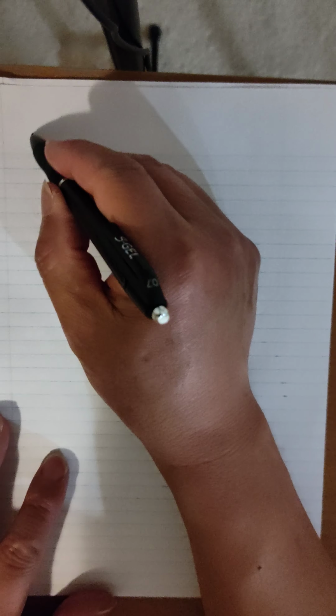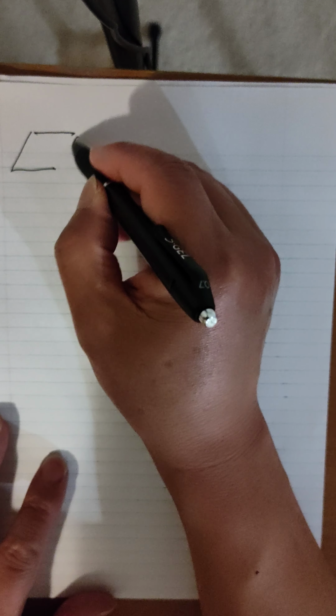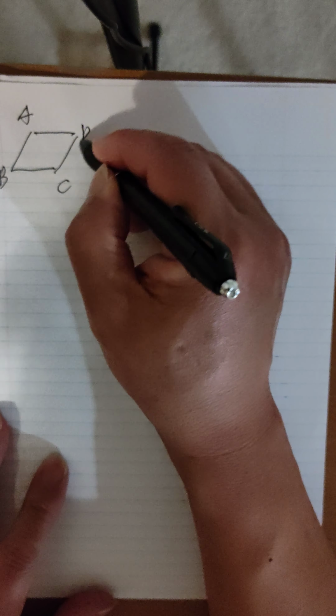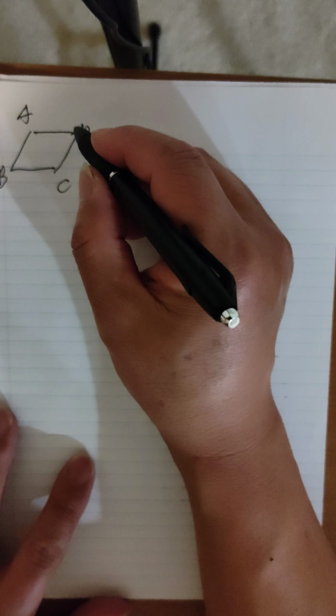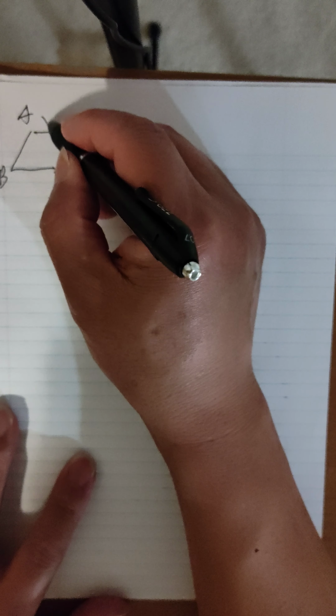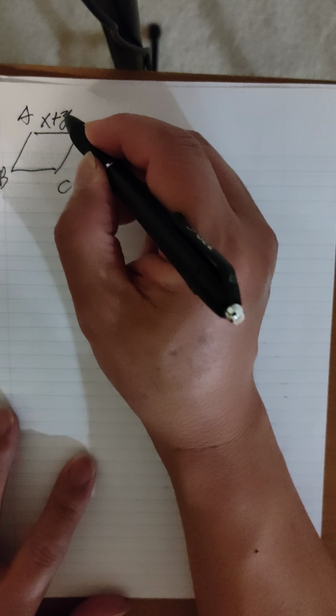Okay. So, for instance, if we have a parallelogram ABCD, and the side AD, this side, let's say is x plus y.